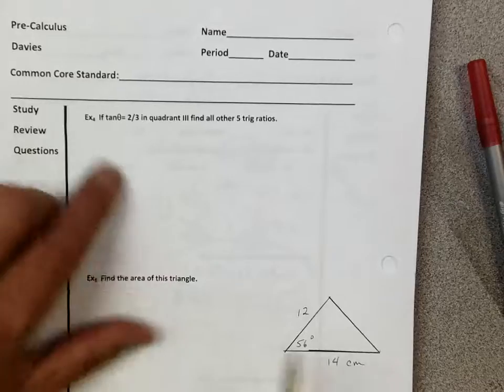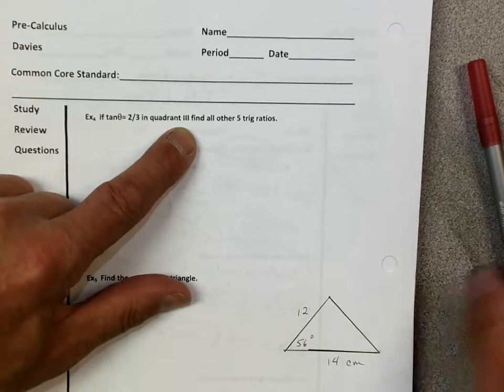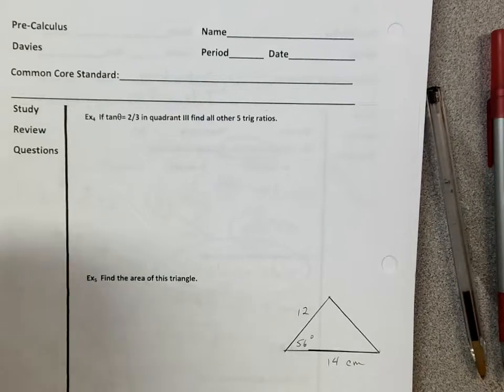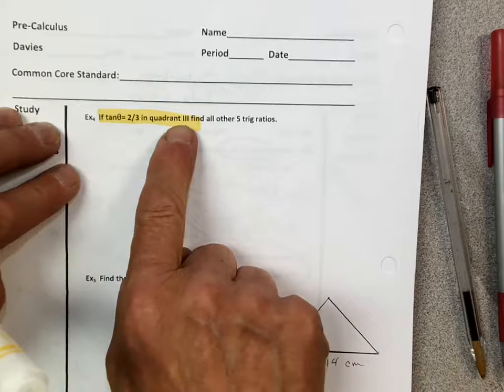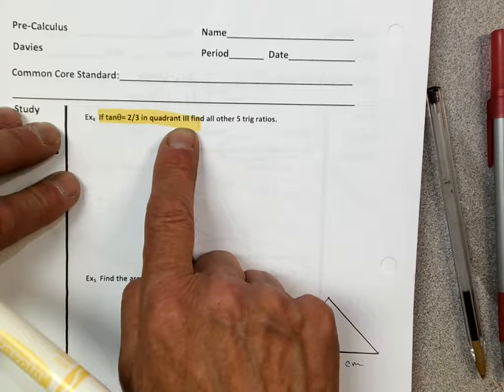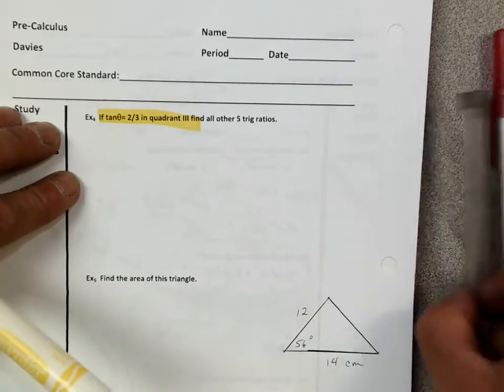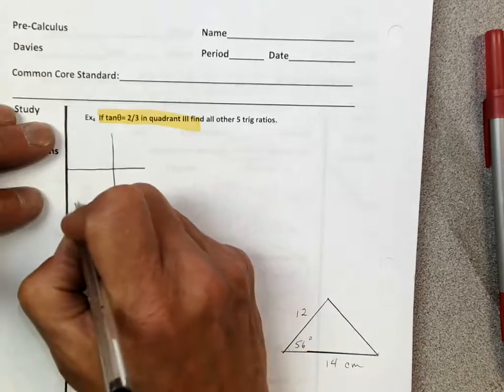Example 4. If tangent of theta is equal to 2/3, it's in quadrant 3. Now, when I see these, I know you guys are paying attention. Stefan, Lane, you guys are paying attention. Yeah. So when I see quadrant anything, the very first thing I do is I draw a graph, okay? Quadrant 3 is over here, right?